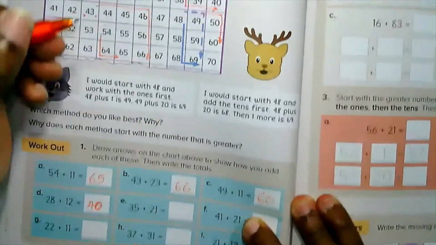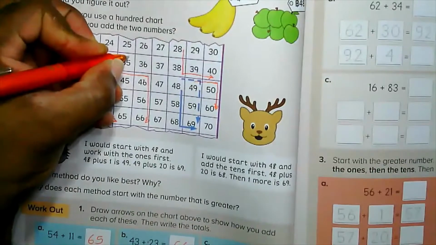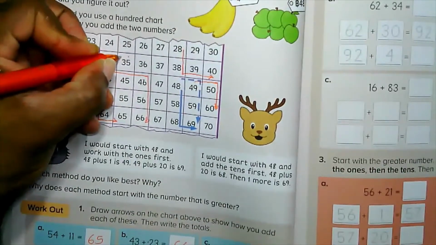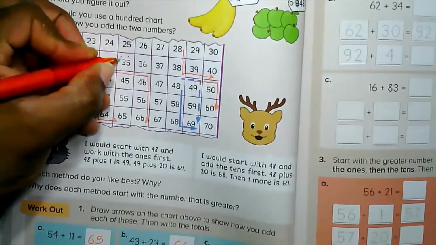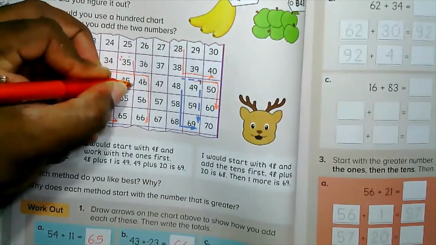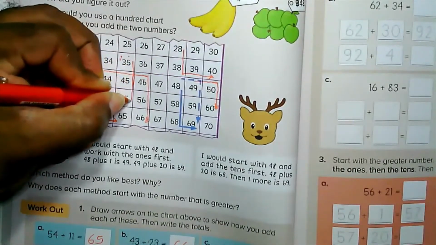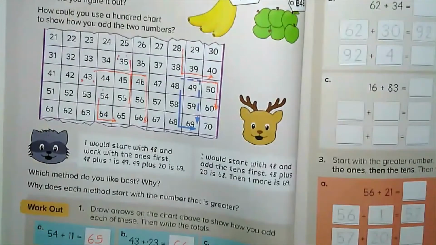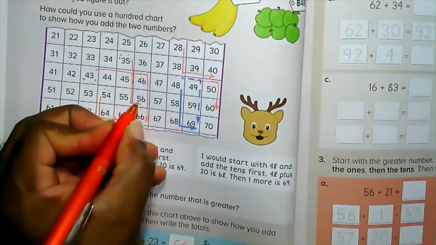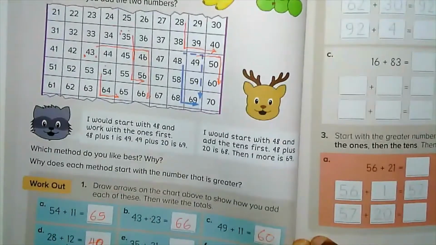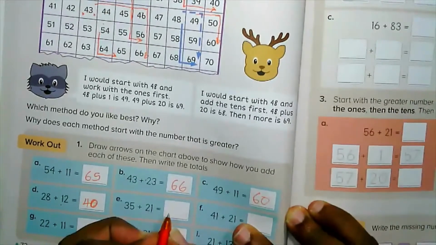So from 35, we count the 20 first, the two tens. 35, we have 10, 20, right? Then one ones will be 56. So we have 56.